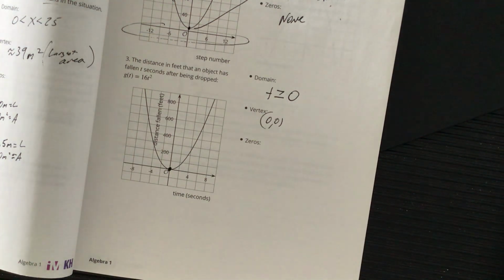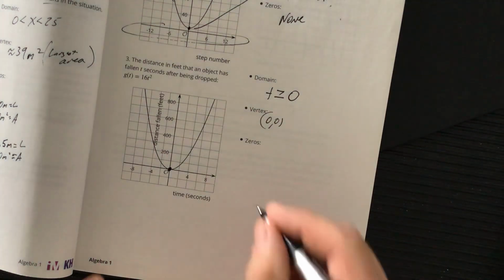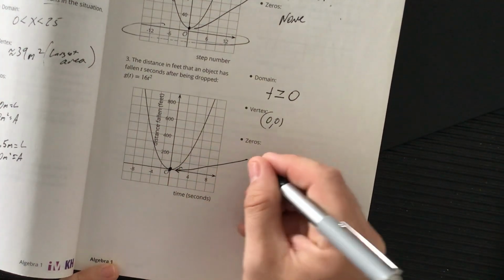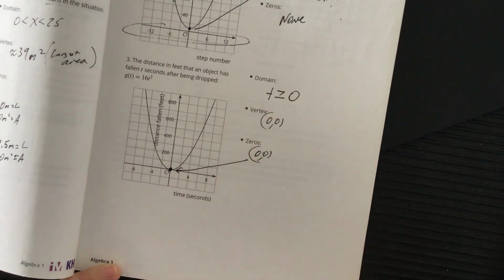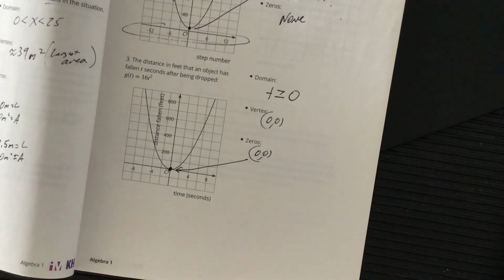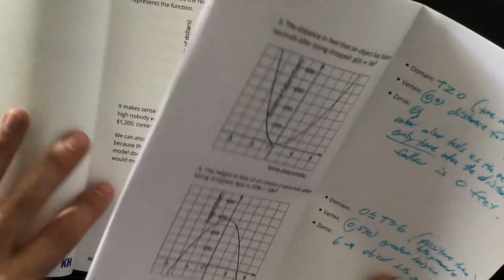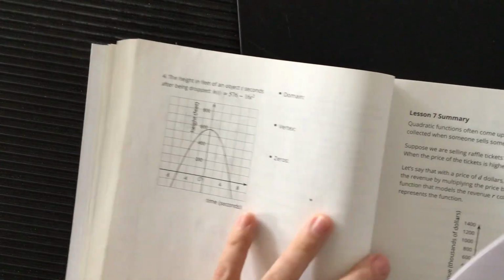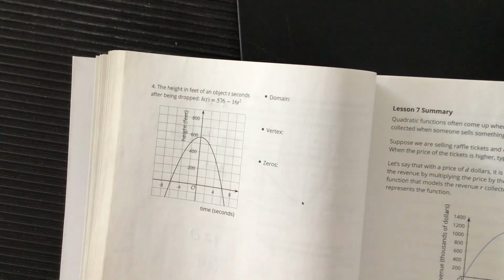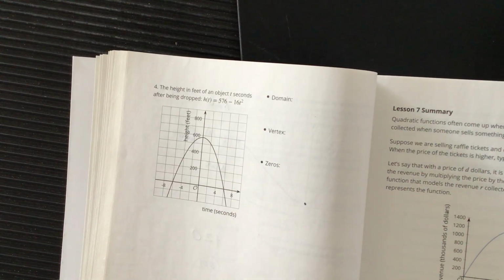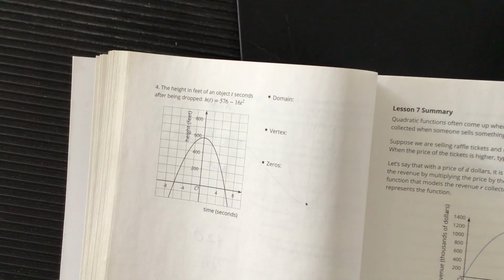And the zeros. There's only one. So the only time it's going to fall 0 feet is before you drop it. Once you drop that object, it will never fall 0 feet again. Question number 4. Let me try that one. I'll give you another 30 seconds or so.